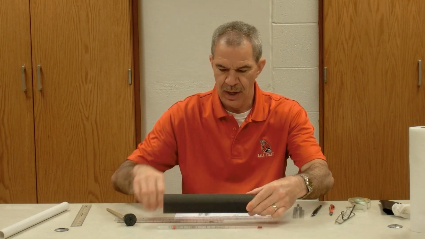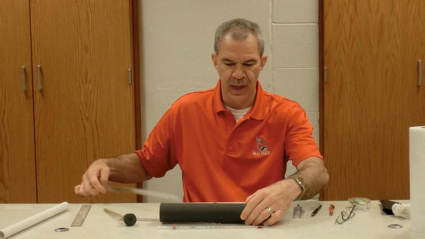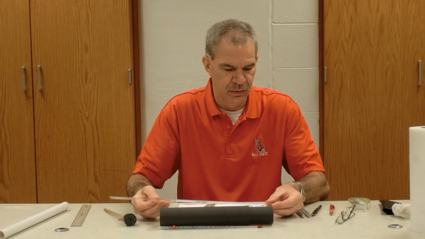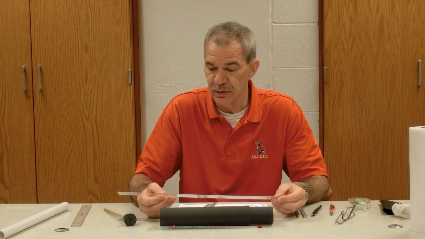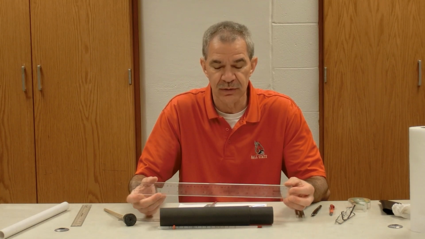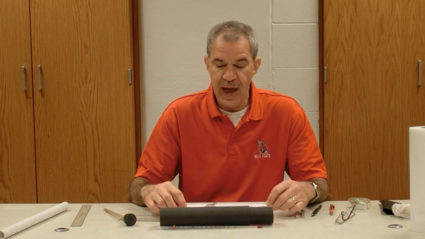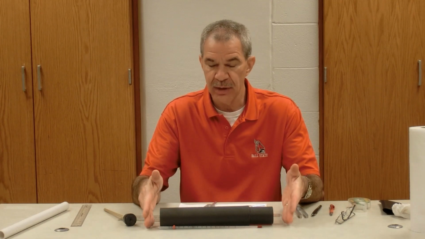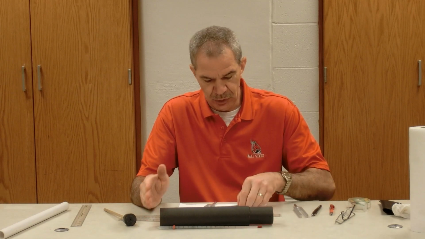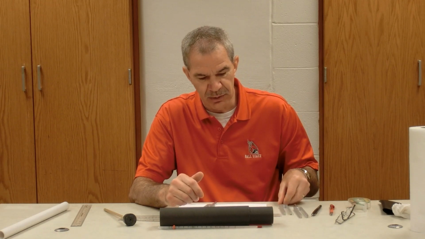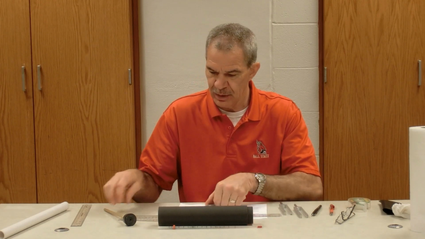So again, I need to measure that length from end to end, and this looks like it's right at 32 centimeters, 32.0 centimeters. So you'll use that length, add in the diameter correction, multiply by 2 to get your resonant wavelength, multiply that by the 480 hertz frequency to get the experimental speed of sound.